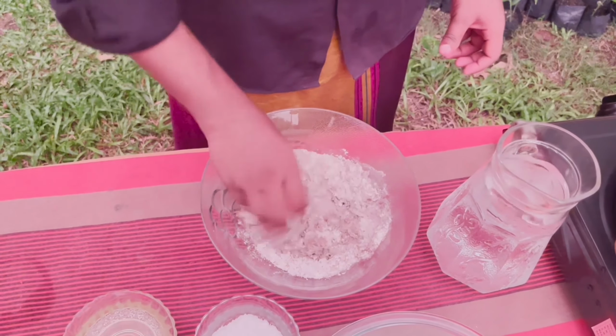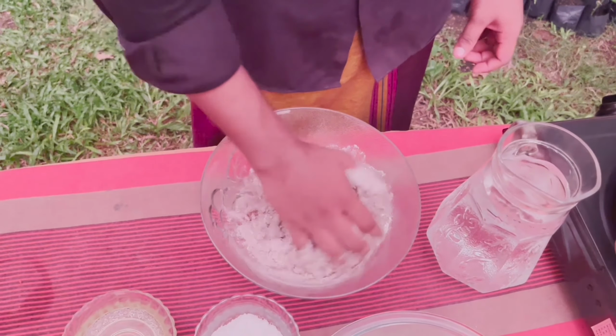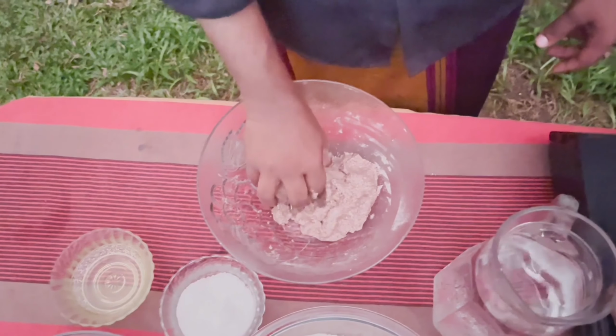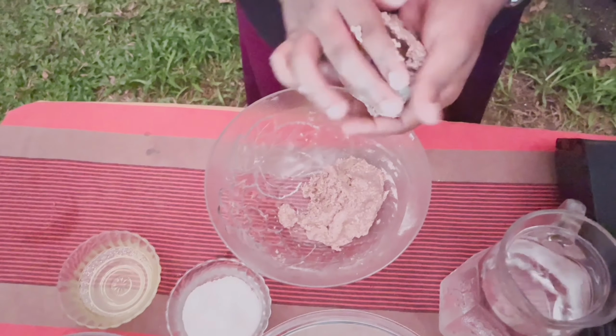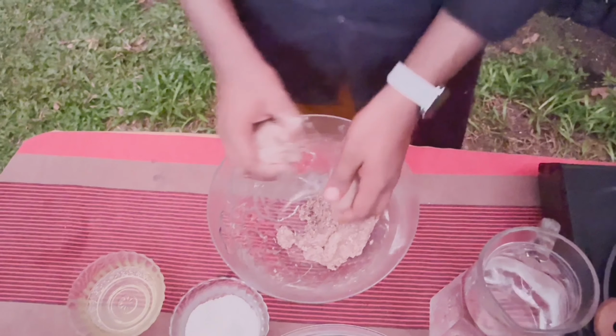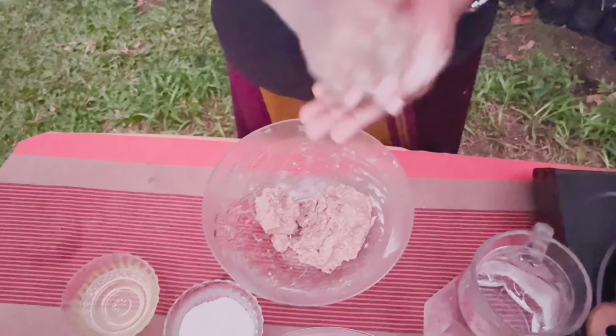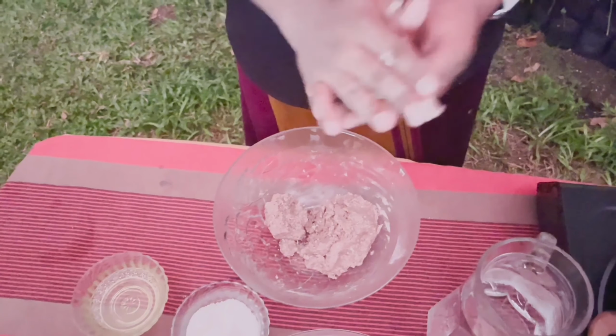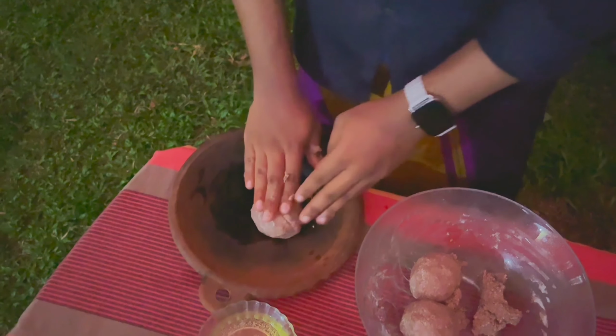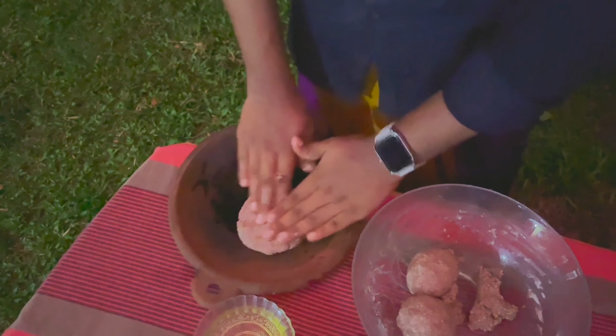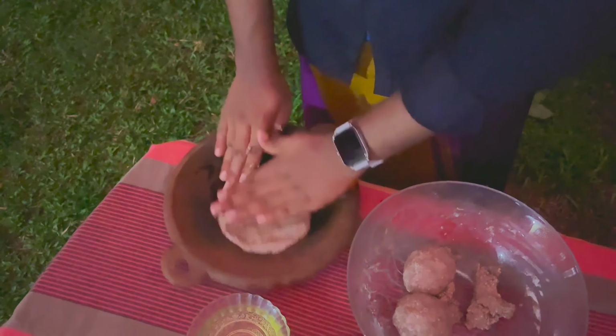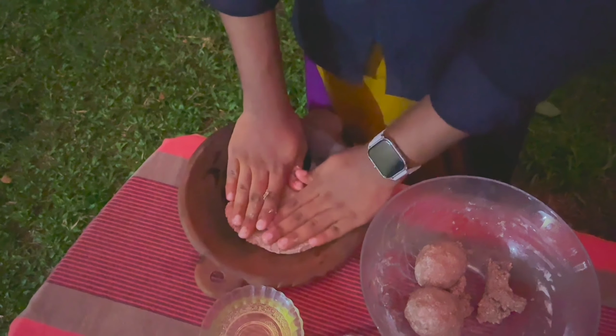Then add a pinch of salt to it and mix it well using your hand. After that, make balls out of the dough as you desire. After making the balls, spread and flatten them on a plate.